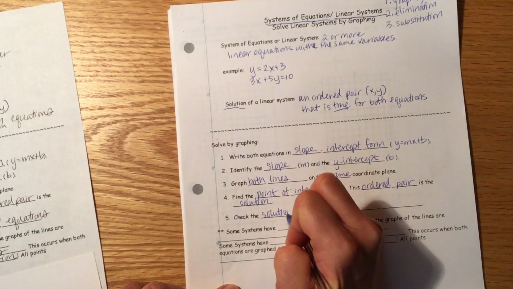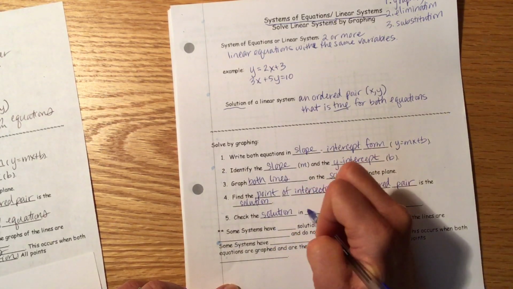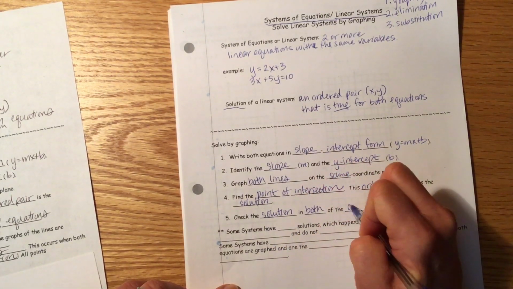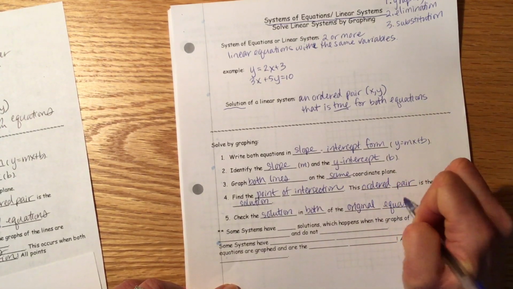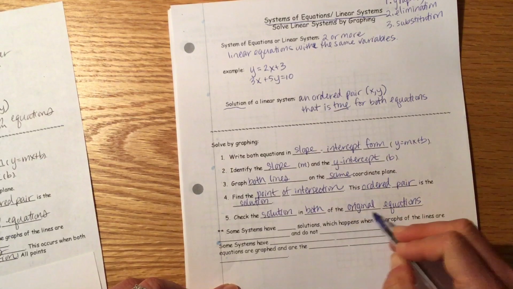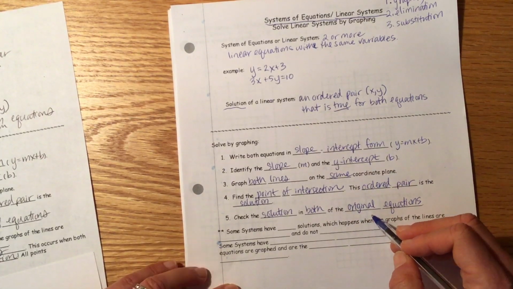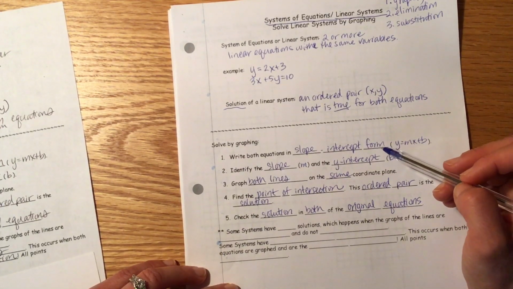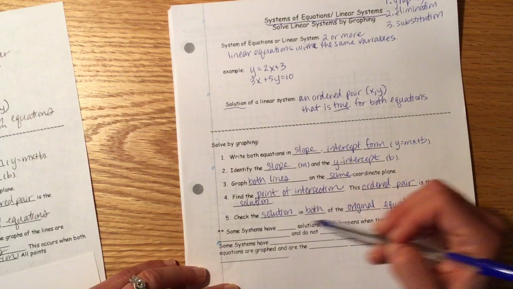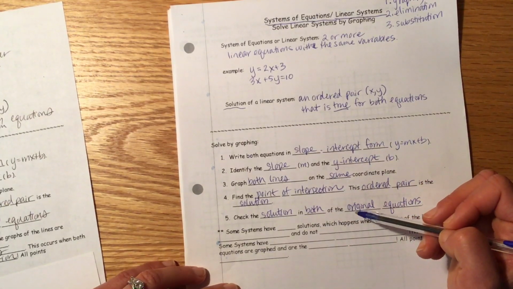We should be happy that we can check the solution in both of the original equations. Remember that what this means by original is if one of your equations or both of them weren't originally in slope-intercept form, then you might have had to rearrange it to get it into slope-intercept form. So put your solution into the original equation in case you made a mistake when you were rearranging.